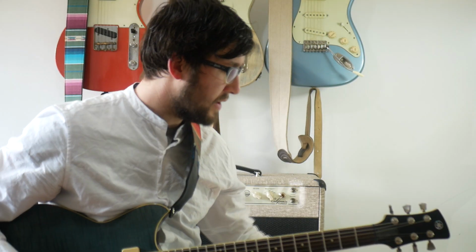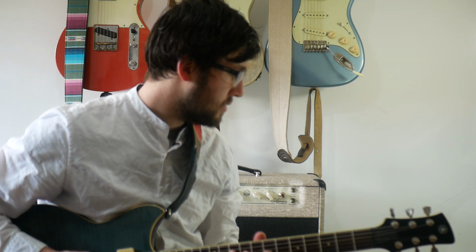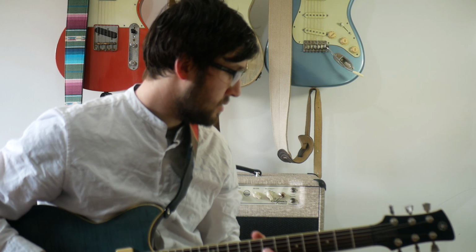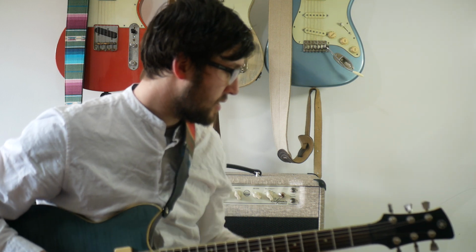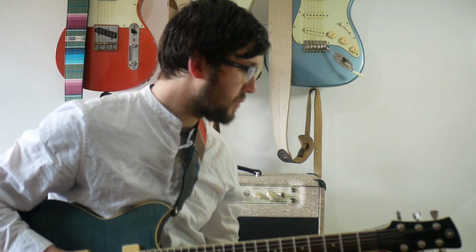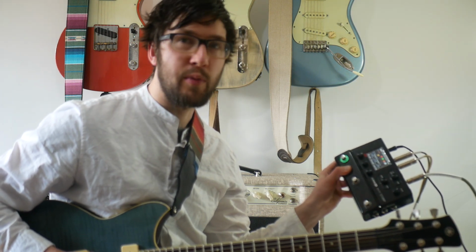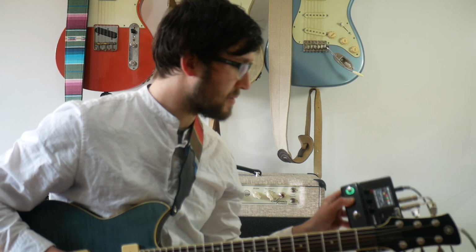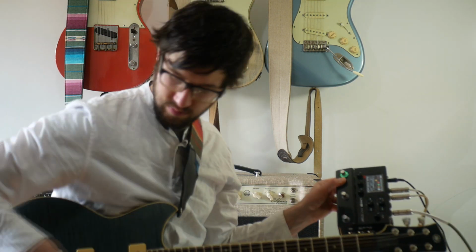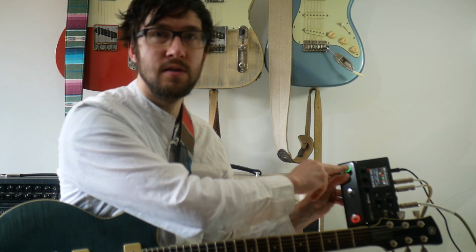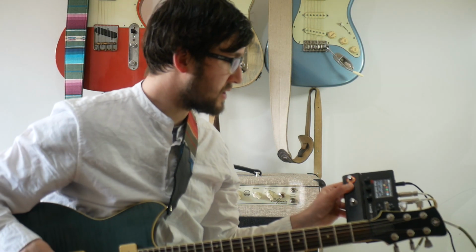so we've got a continuous loop now. So once you've got a loop, it'll show a green button like that. If we press the button again, we can overdub. So I'm just going to press that button, and it should turn the volume down, orange. So let's overdub something.